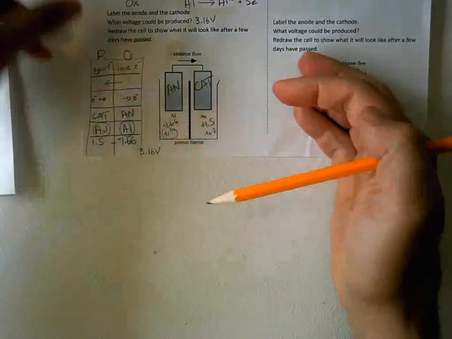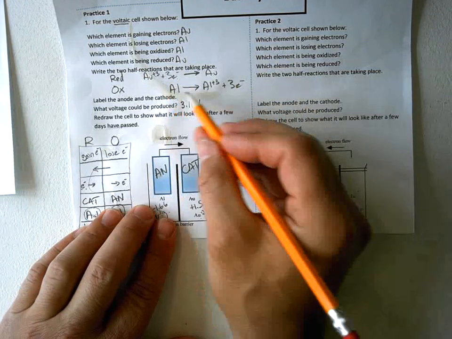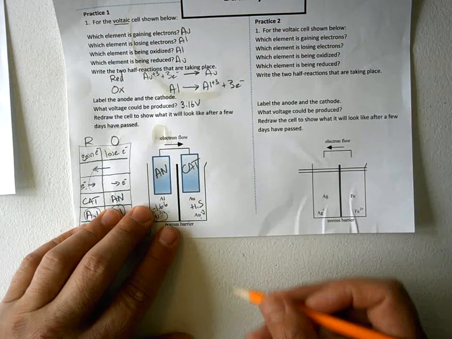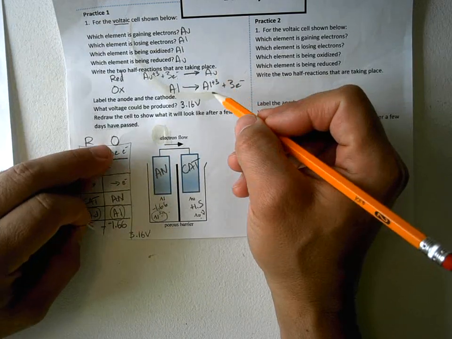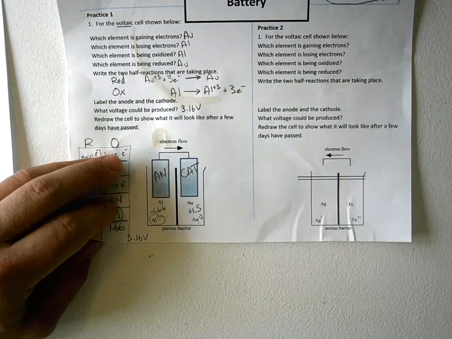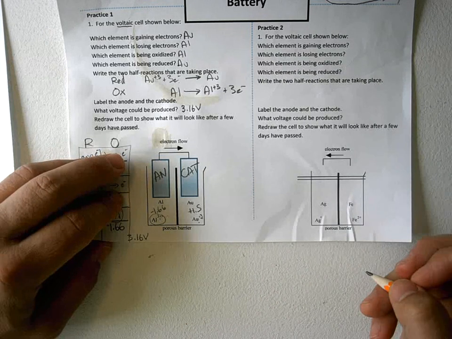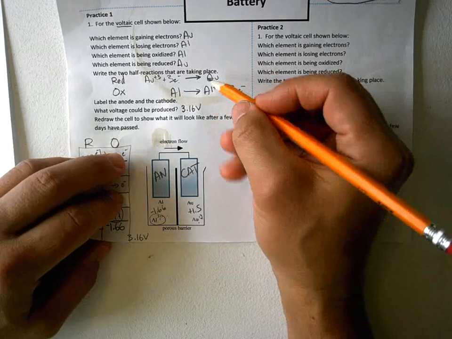Now I want you to look at these half reactions, and I want you to think about this question and then pause the video just for a couple seconds. Are we making gold, or are we making aluminum solid? Which one of those substances is being made? Solid gold or solid aluminum? The opposite of the solid would be the ion. Okay, you see we're making gold.